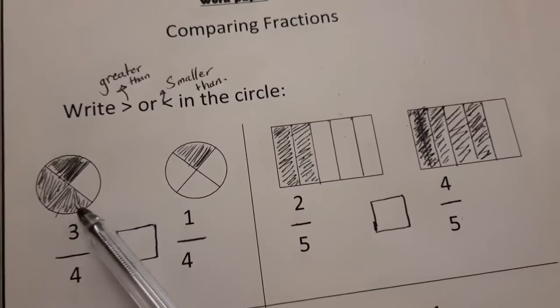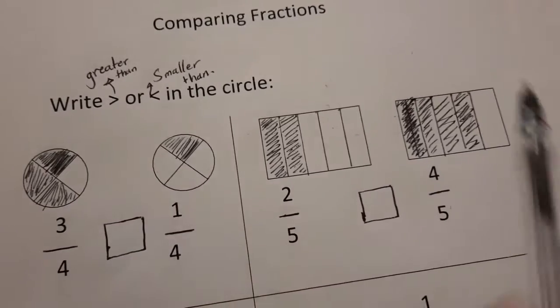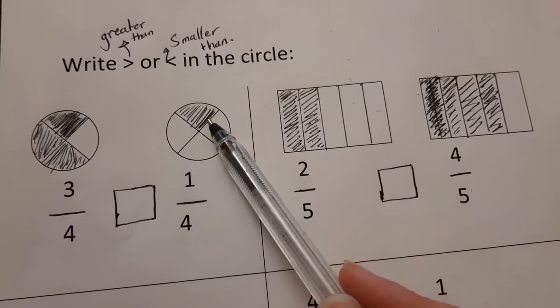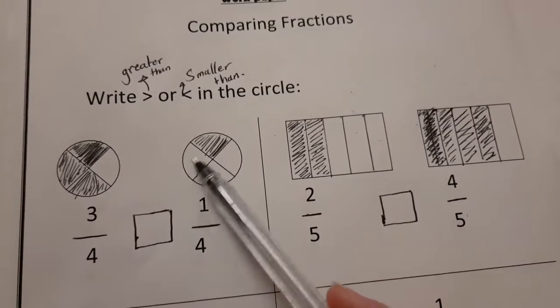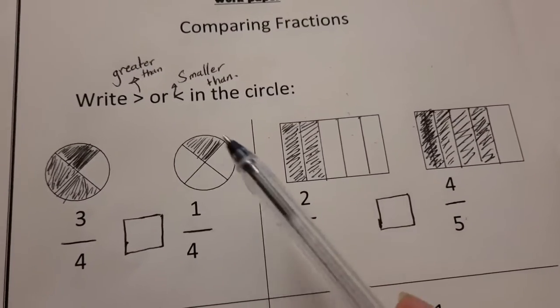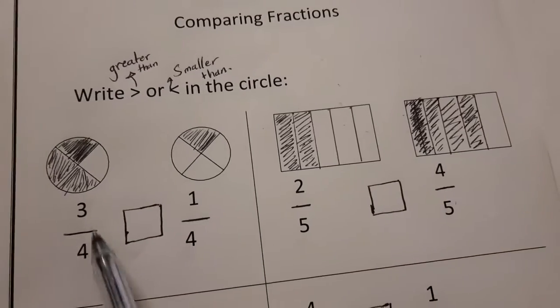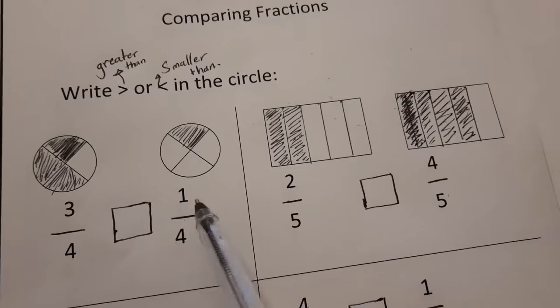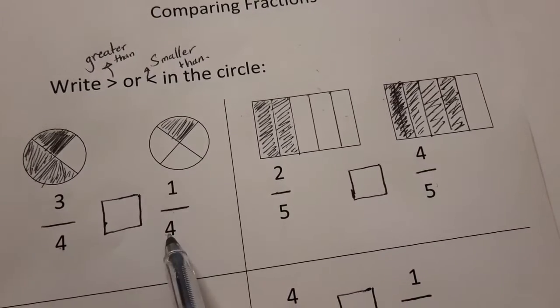We have 4 total parts, 3 out of 4. And the second fraction, we have only 1 colored part out of 4 total parts. Now, 3 out of 4 and 1 out of 4. Which one is greater?